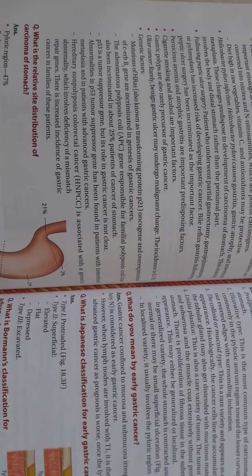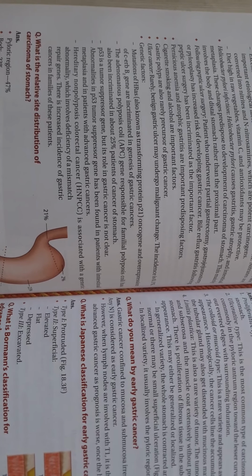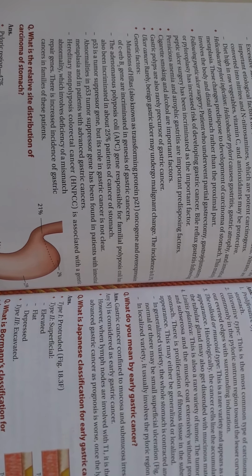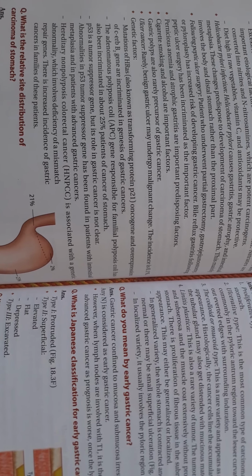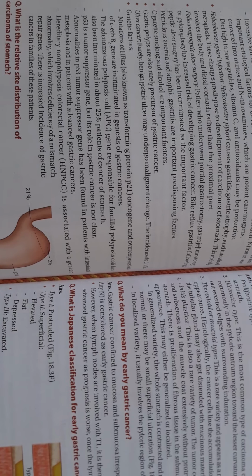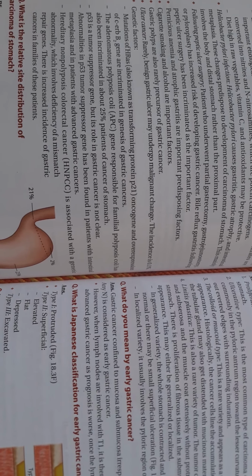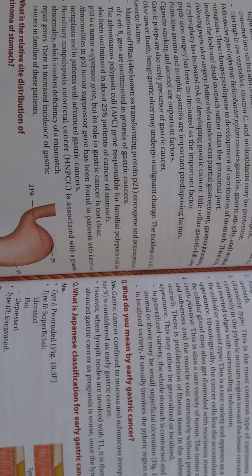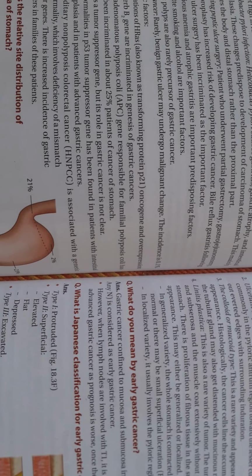The adenomatous polyposis coli gene responsible for familial polyposis coli has also been incriminated in about 25% of patients with cancer of the stomach. P53 is a tumor suppressor gene, but its role in gastric cancer is not clear.